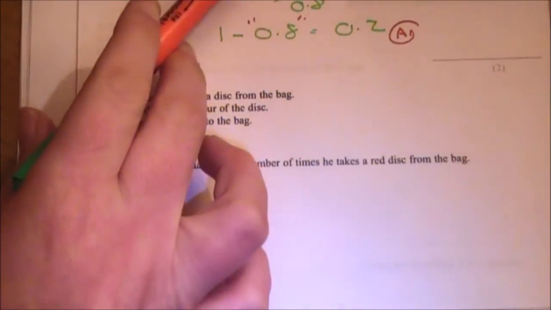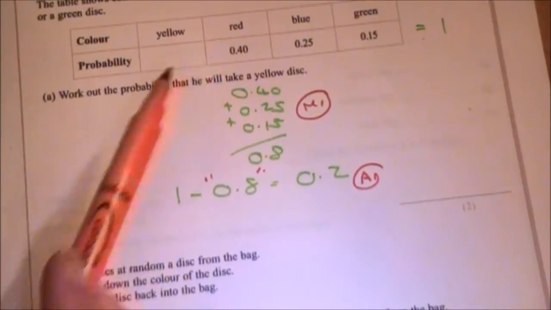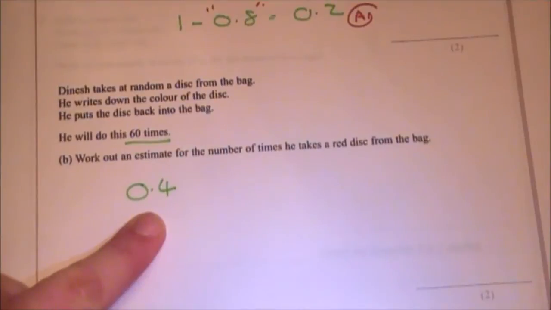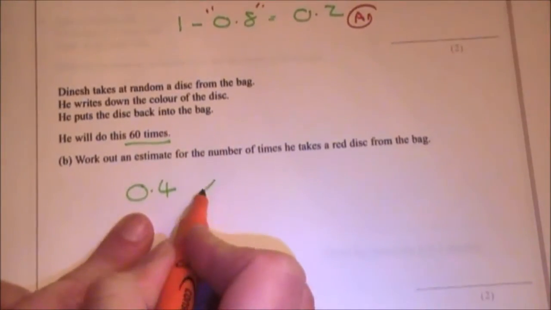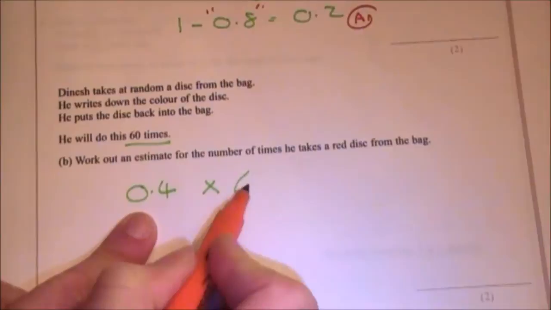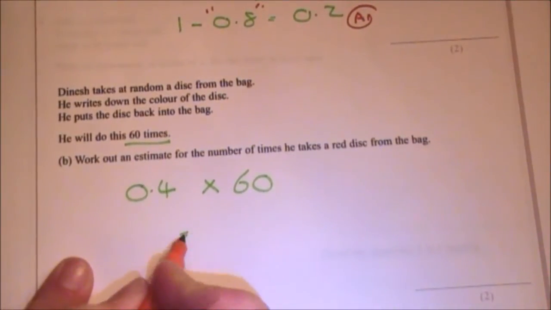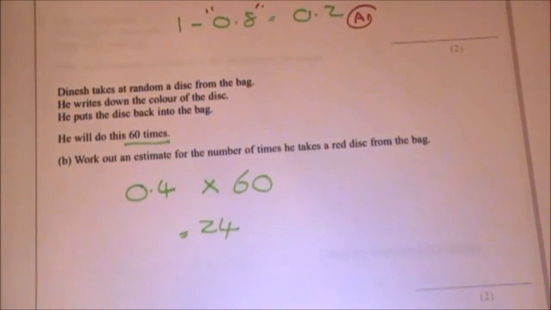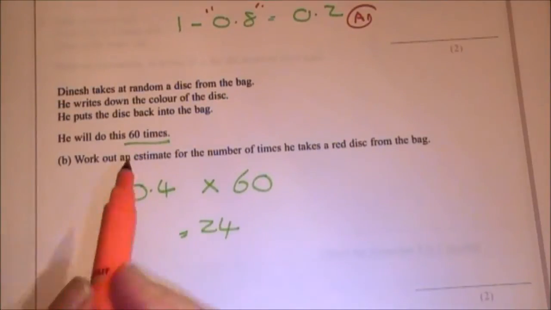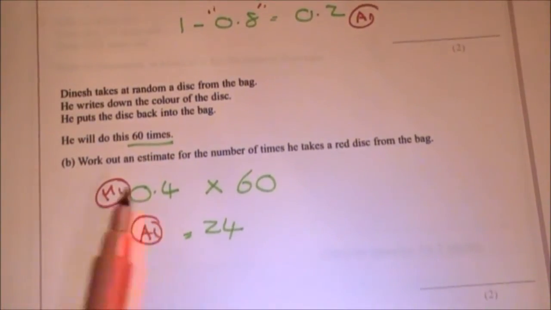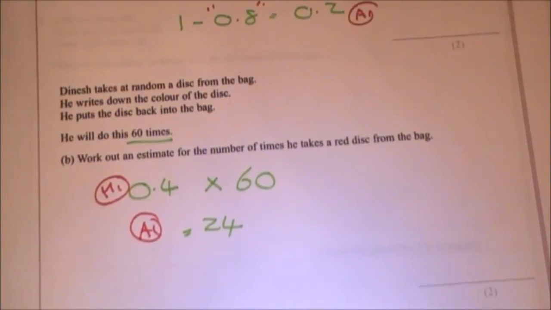So I'm looking for the probability of red, which is 0.4. So we want to find a probability of 0.4 of, which is times, 60. So we've got 0.4 times 60, which equals 24. So 24 times he takes a red disc from the bag. Now for this, you get 1 mark for showing you know to multiply them together, and you get the second mark for the final answer.